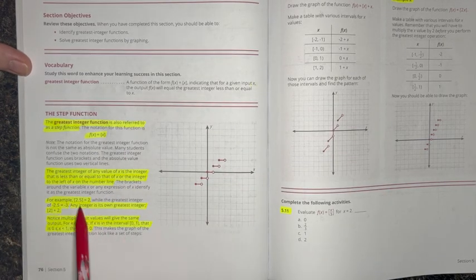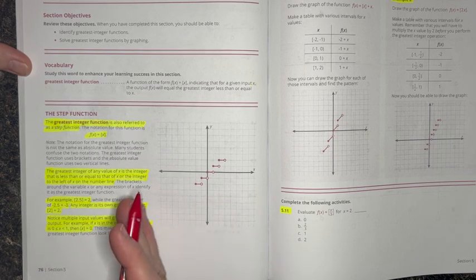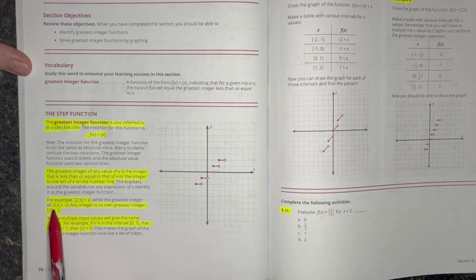So for example, the greatest integer of 2.5 is equal to 2. Okay? Think of that number line. We're going to the left of there. The greatest integer of negative 2.5 is negative 3. And any integer is its own greatest integer. So if you're finding the greatest integer of 2, the answer is 2.